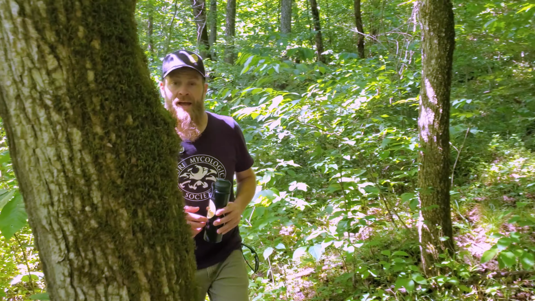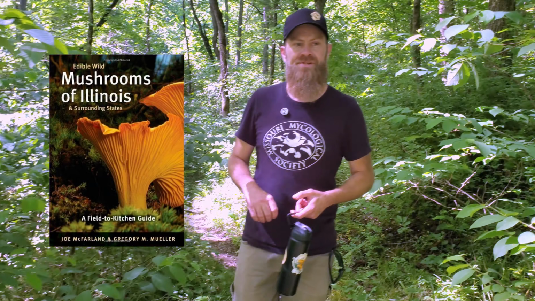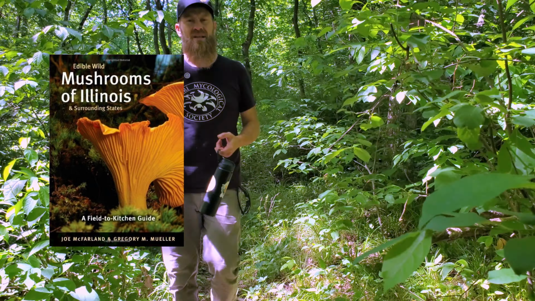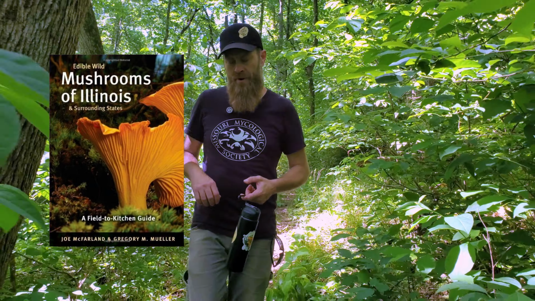It also has some really great information about how to do microscopy on fungi, and some basic mushroom information, which can be very helpful, especially when you're first getting into mycology. Another good book, if you're here in the Midwest and want to learn about mushrooms, especially if you really want to learn how to figure out which mushrooms are edible and how to prepare them in the kitchen, is Mushrooms of Illinois and Surrounding States. It is written by Joe McFarland and Greg Mueller, both seasoned mycologists, and they have put together a book that has some really fantastic recipes, excellent photographs, and lots of comparisons between lookalikes and edible mushrooms. So I highly recommend seeking that one out as well.